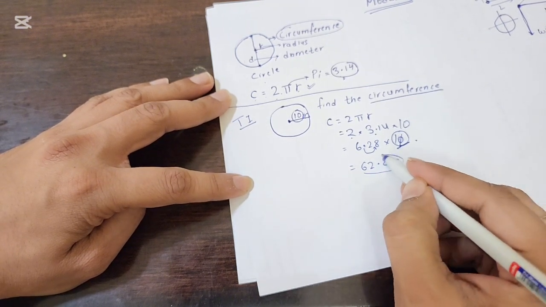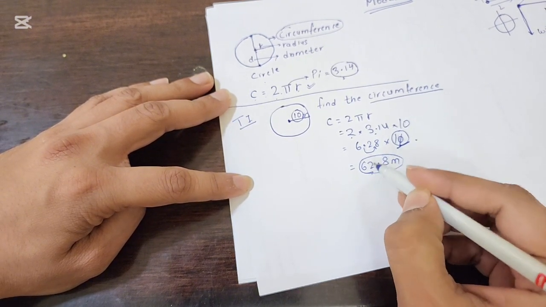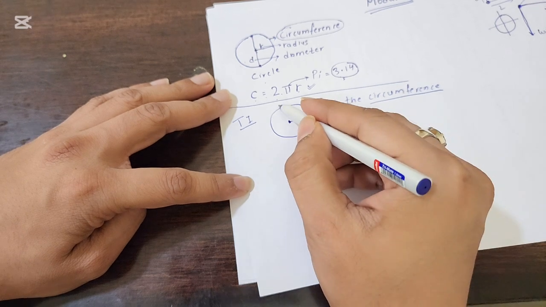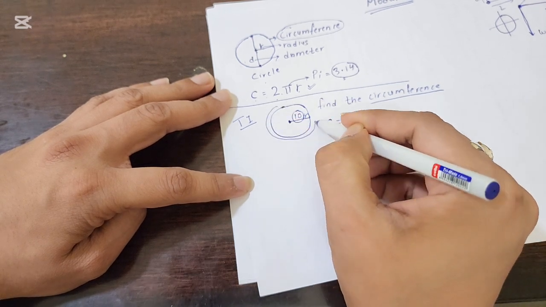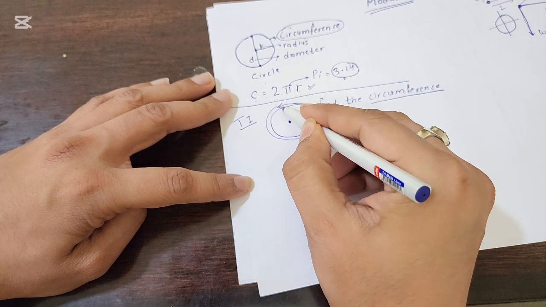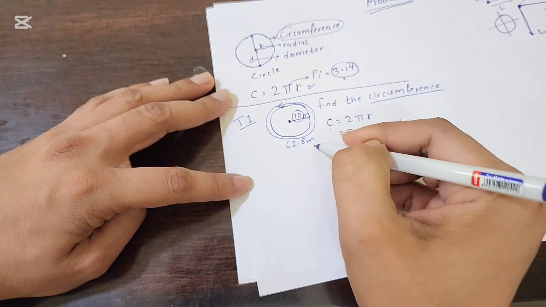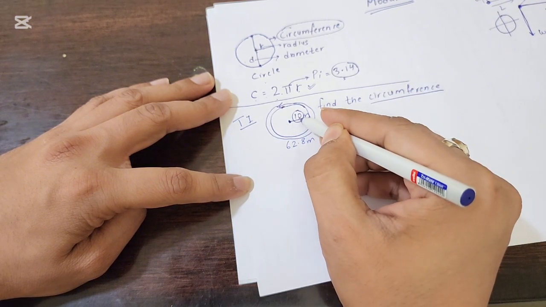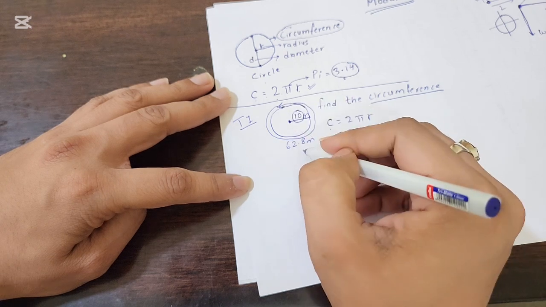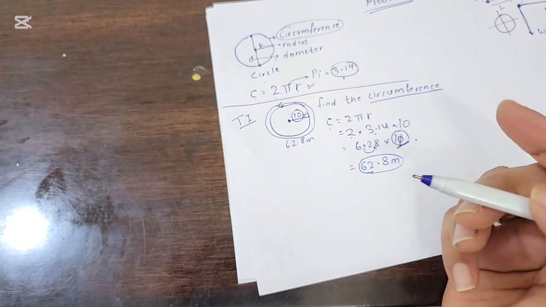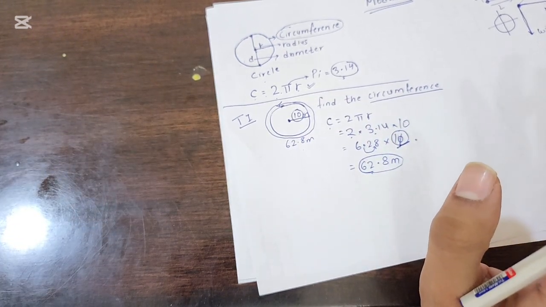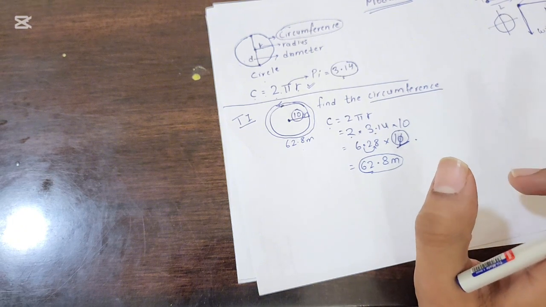What is this 62.8? This 62.8 meter is the circumference. That is, if I measure this boundary of the circle, what will be the measurement? 62.8 meter. Okay. When the radius is 10, this circumference will be 62.8 meter. So this is the type 1 question that is there in lesson number 1.